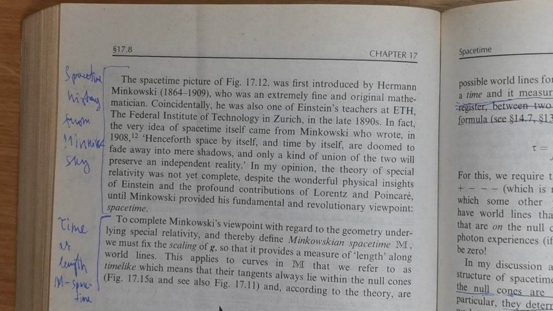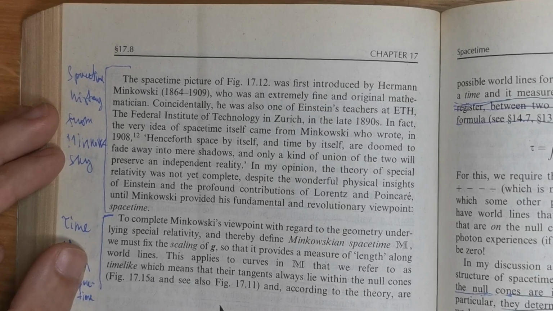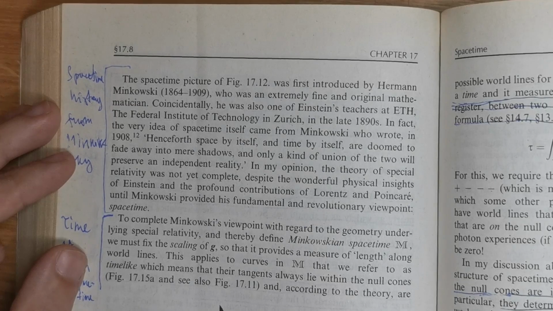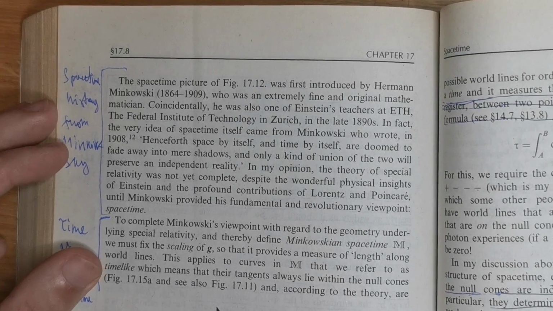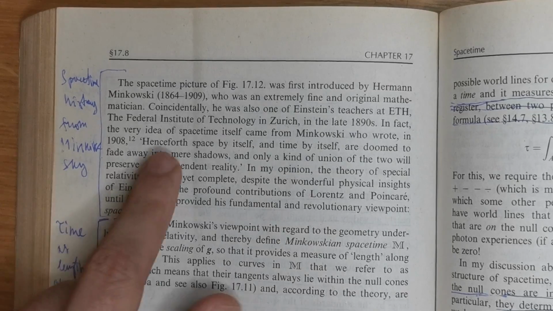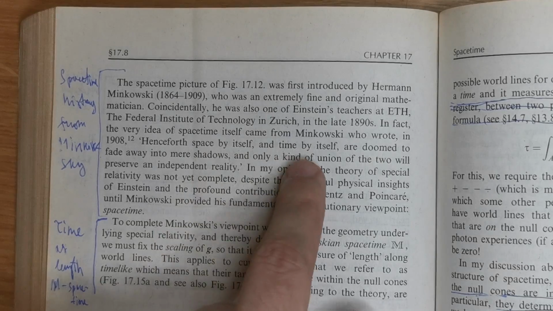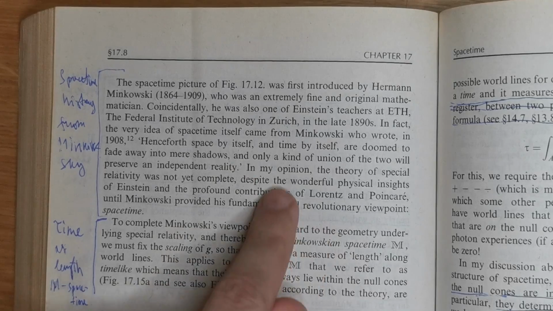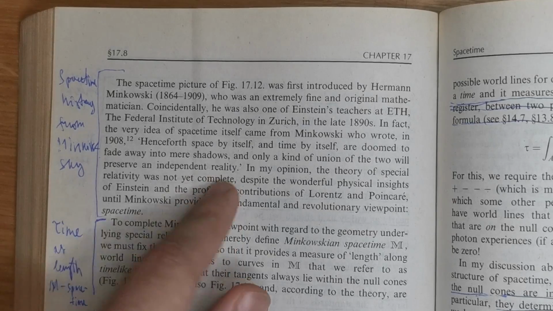Okay, so basically here Penrose was talking about the history of space-time and the amount of work done by Hermann Minkowski. He is exactly the man who coined this quote that space by itself and time by itself are doomed to fade away into mere shadows, and only a kind of union of the two will preserve an independent reality.